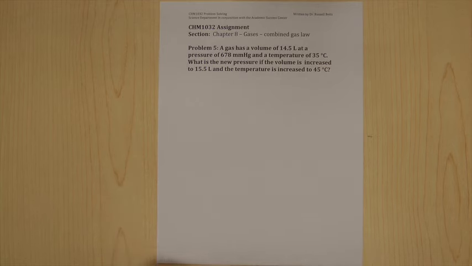A gas has a volume of 14.5 liters at a pressure of 687 millimeters of mercury and a temperature of 35 degrees. What is the new pressure if the volume is increased to 15.5 liters and the temperature is increased to 45 degrees Celsius? First thing you do here is take a deep breath. There's a lot going on, so we have to be very careful here. Let's read the question again and start pulling out information.